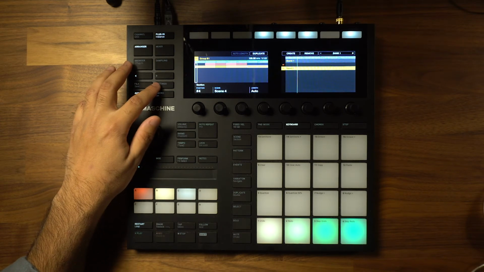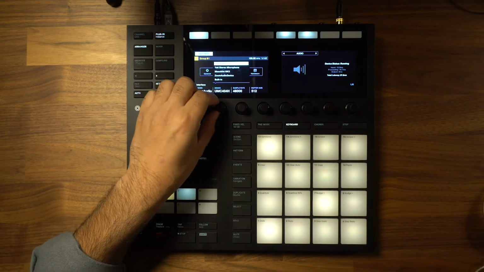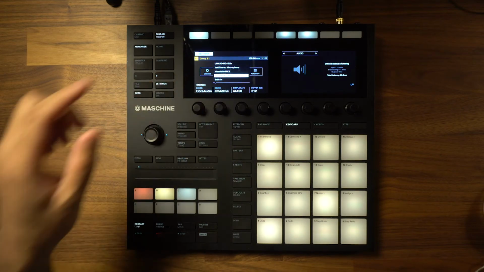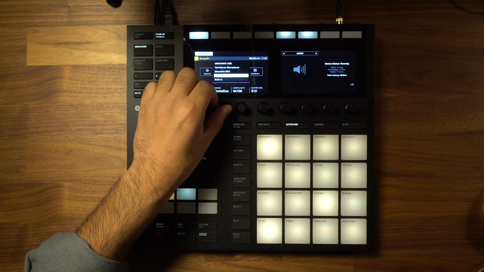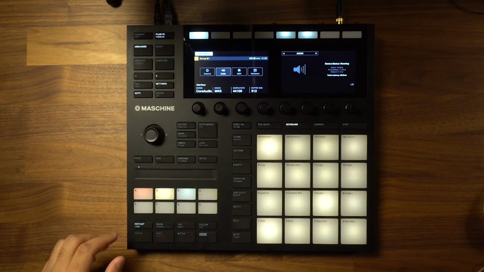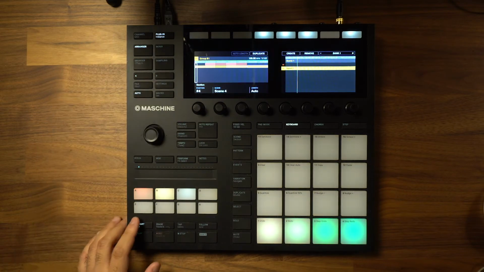Oops, I have it set to my speakers, not to my MK3. So let me put it back to the MK3. Go back into the arranger, and now let's hear it and see what it sounds like.